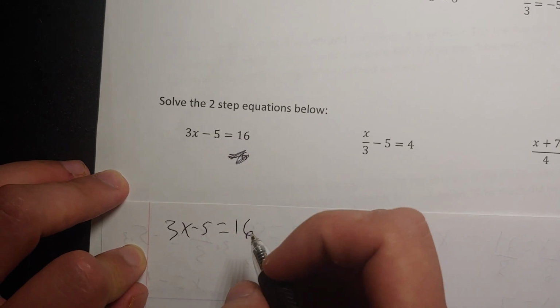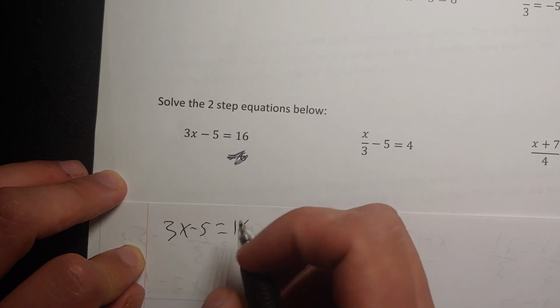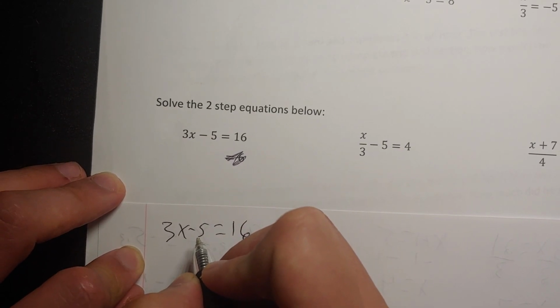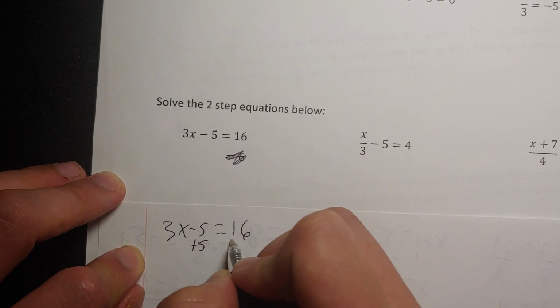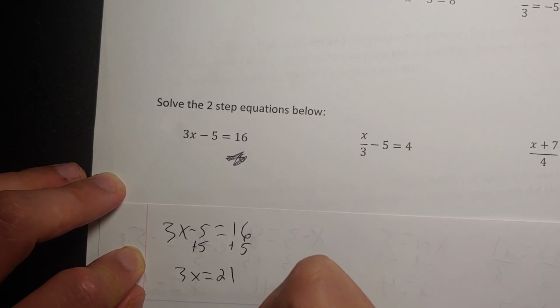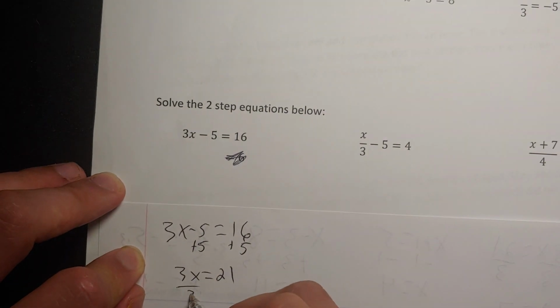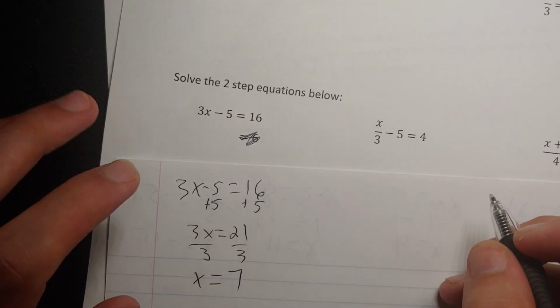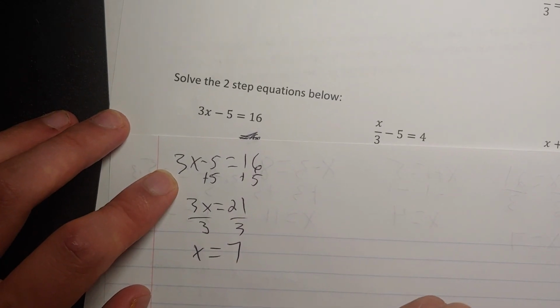We're going to kind of undo PEMDAS. So we're going to start away from the variable here. So here I'm going to start with this minus 5 to get rid of that. I'm going to add 5. This will get me 3x equals 21. And it's just like what we did for the first problem. We'll divide by 3 and x equals 7.